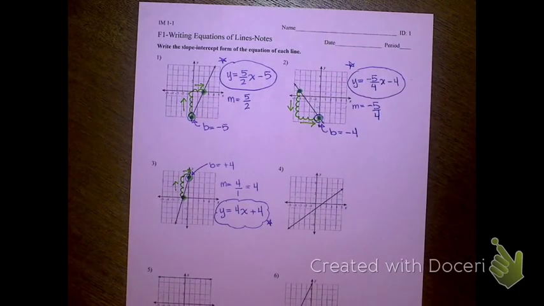Next, what I want you guys to do is try number 4 with your groups. Do not move on to number 5. Just try number 4 right now. Pause when you get to number 5.